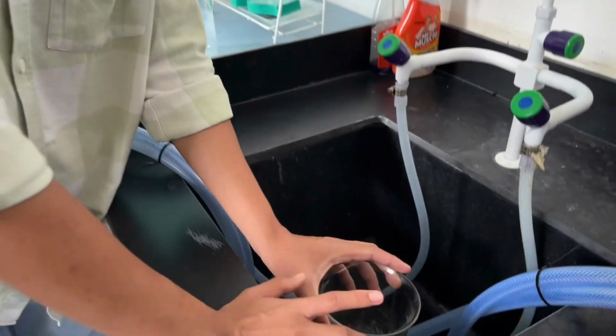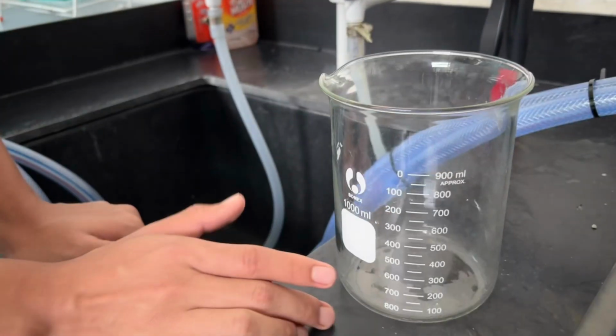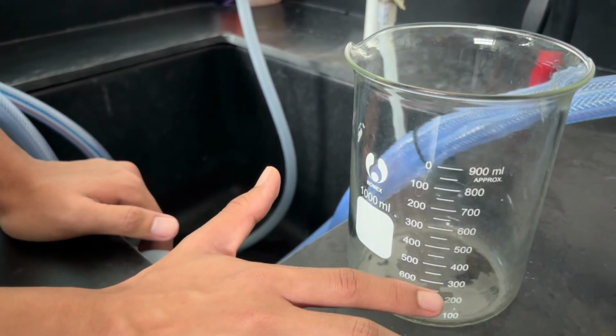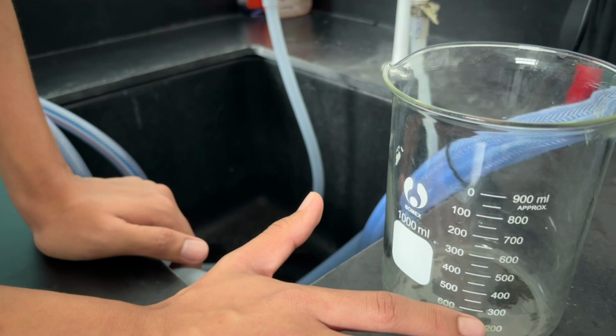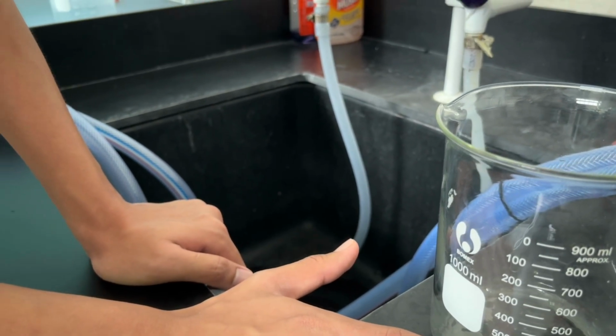After each of the timers has reached its time, we put the beaker on the table and measure each of the volumes that has been poured into the beaker, and we put the data into our data table.